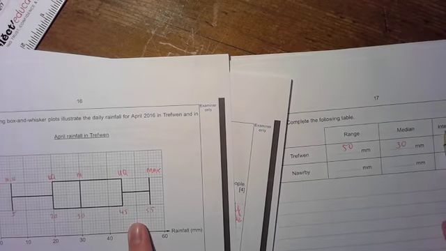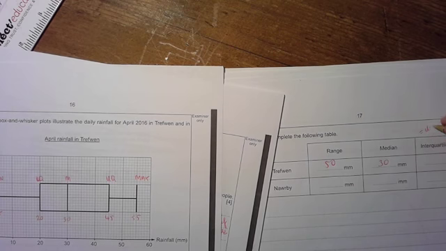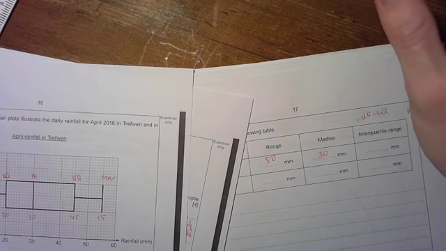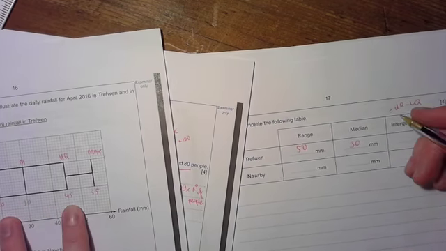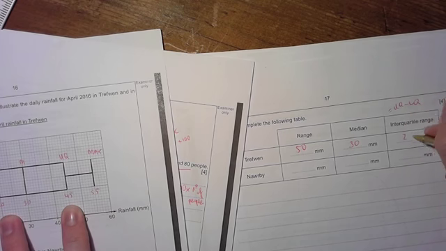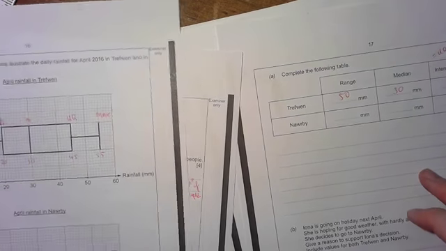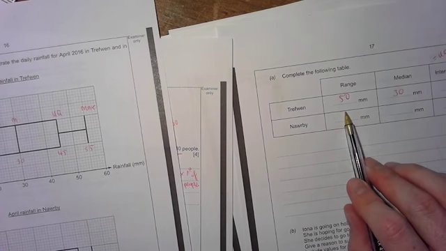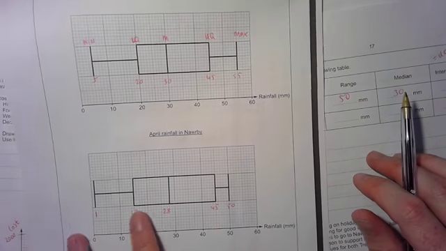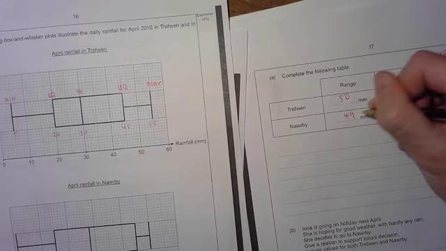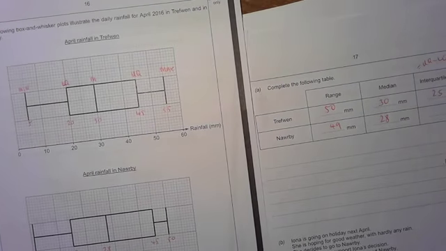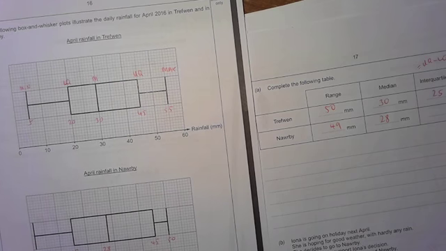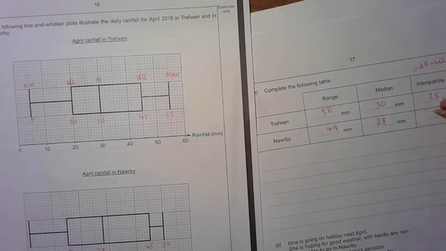And its interquartile range, you need to know a formula for that. It's the upper quartile, take away the lower quartile. Okay, but you will have heard that somewhere before. You definitely would have seen it. 45 take away 20 would be 25. For Norbury, its range was 50 take away 1, so I'm looking at this table here, 50 take away 1, which is 49. Its median is 28. And its interquartile range would be 45 take away 15, which is 30.